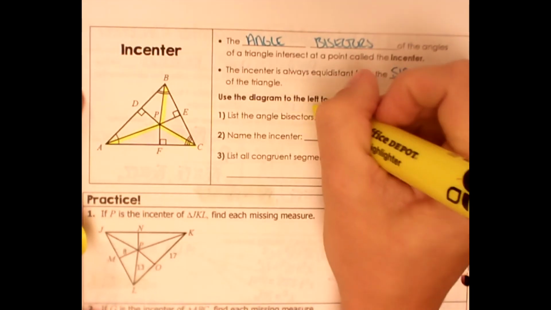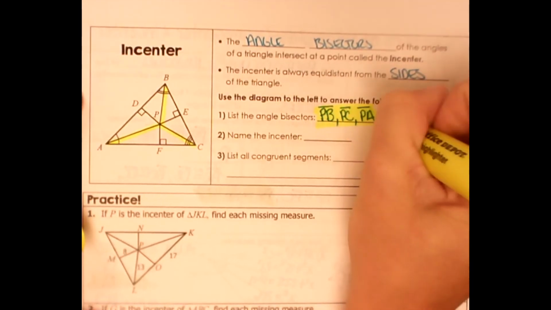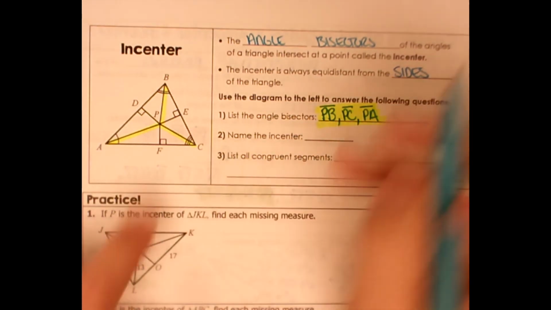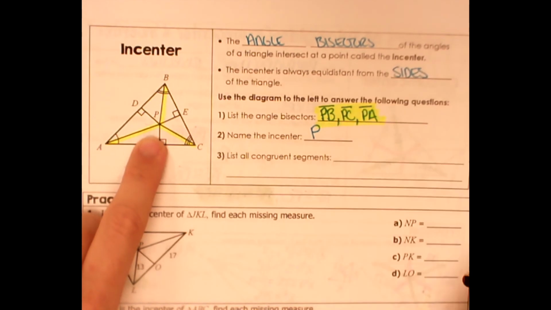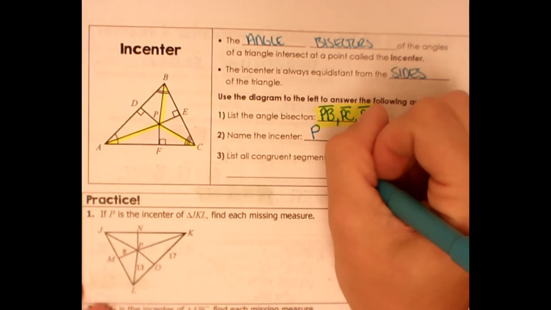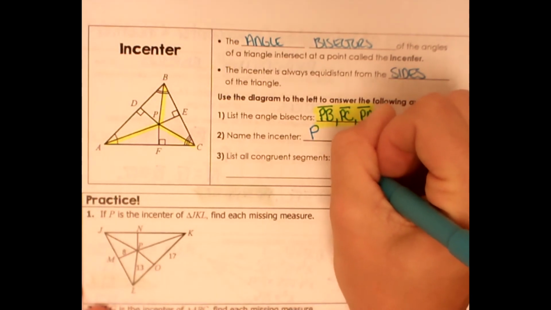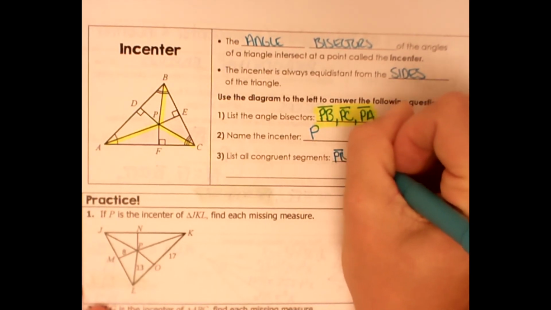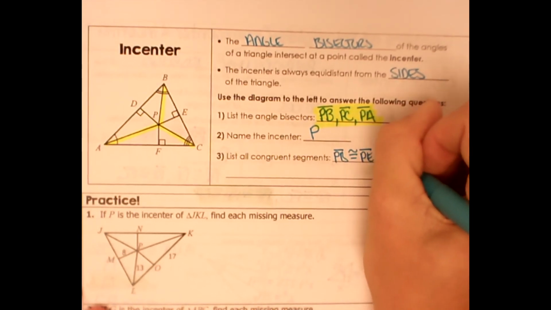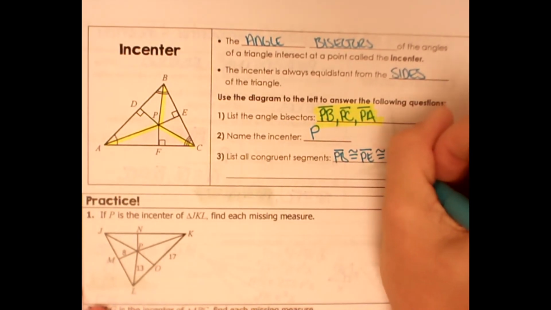So we highlight with a purpose. Our yellow ones are the angle bisectors. Name your in-center. Well, the in-center is still on this one, point P. List all your congruent segments. PB is congruent to PE, which is also congruent to PF.